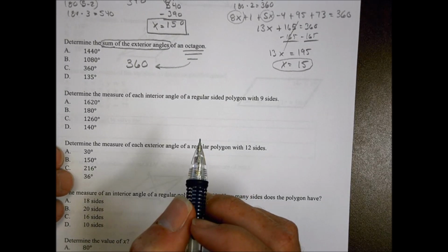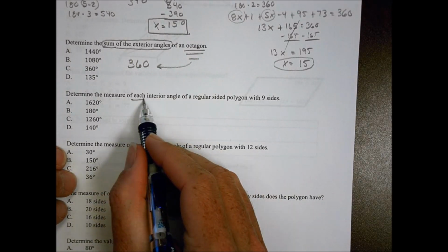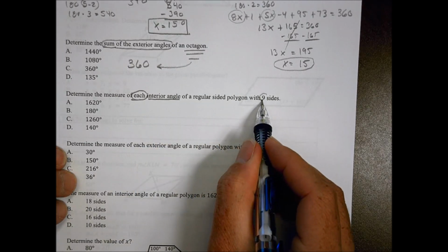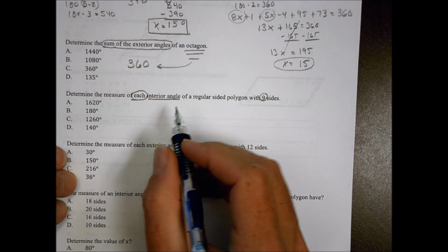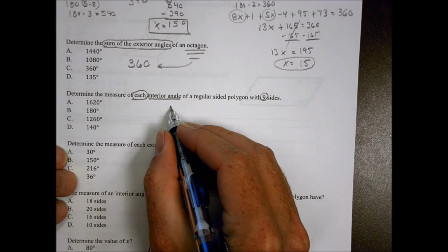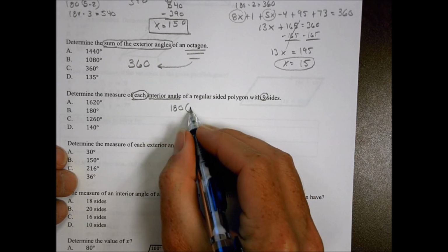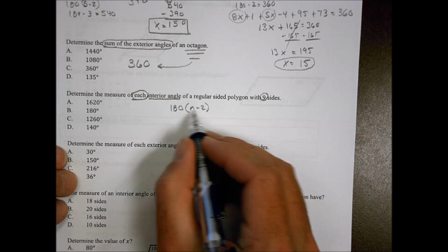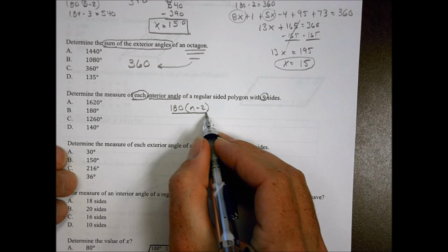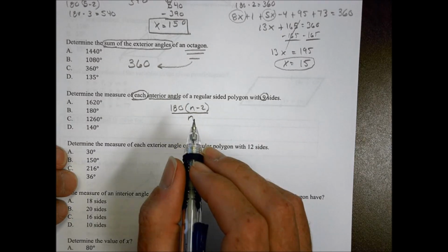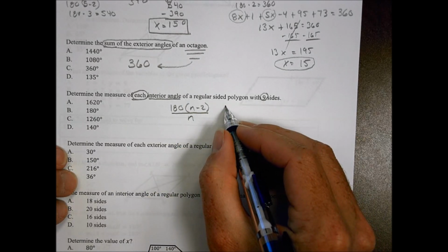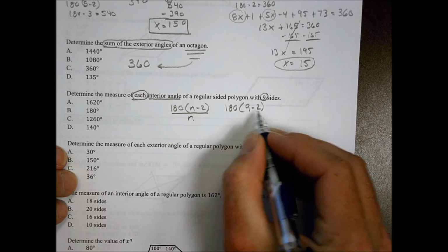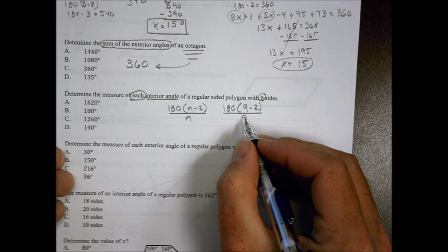Number 4: determine the measure of each interior angle, so each, keyword there, interior angle of a regular polygon with 9 sides. In this case, we take our formula, 180 times n minus 2. That gives me all the angles inside of a shape, but if I want each one, I divide by n. So now we'll plug in some values. This was a 9-sided shape, so we put 9 minus 2 there, and we divide by 9.